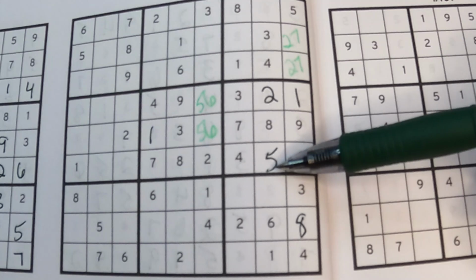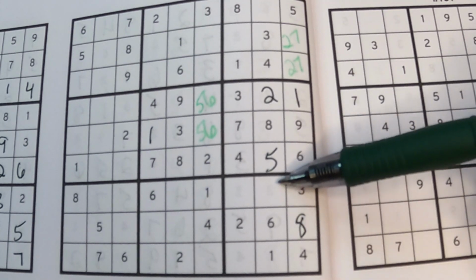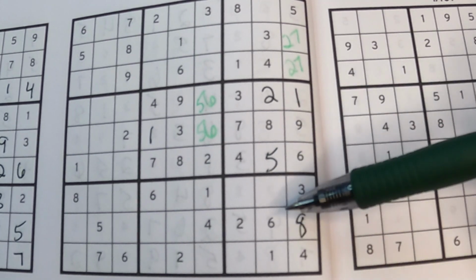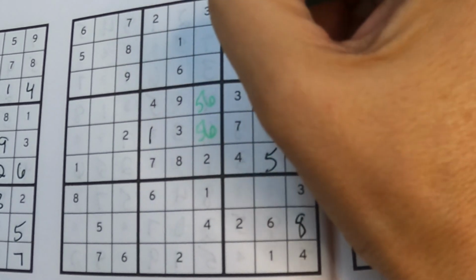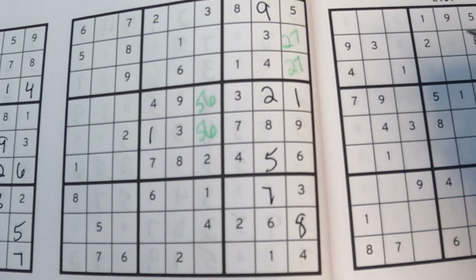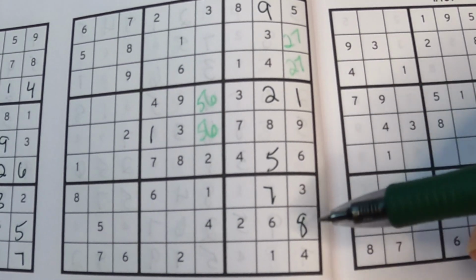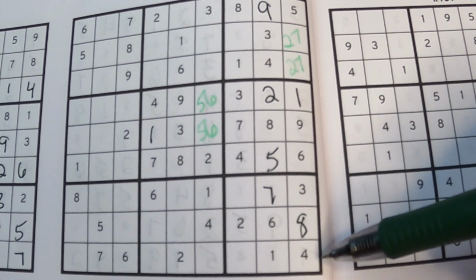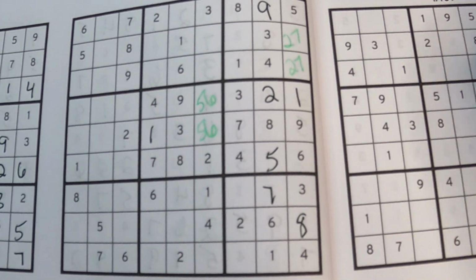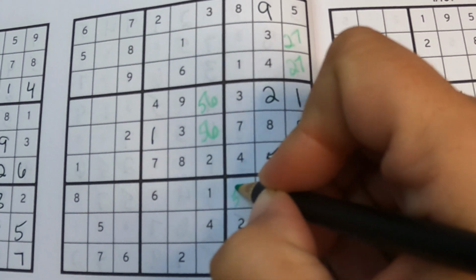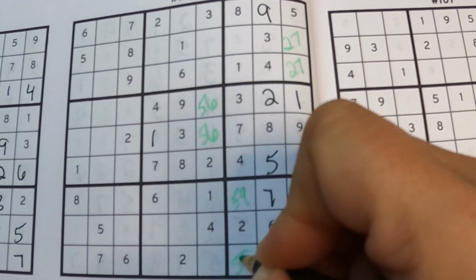For this column, we're missing 7 and 9. We've got a 7 here, so 9, 7. For this box now, we're missing 5 and 9, and I don't see any help. So 5, 9, 5, 9.